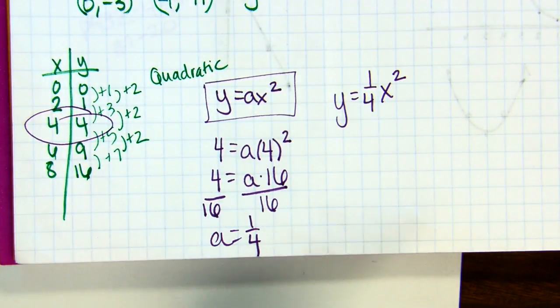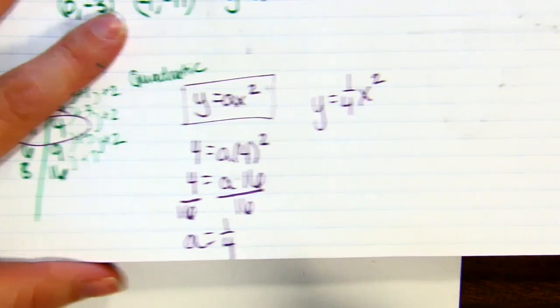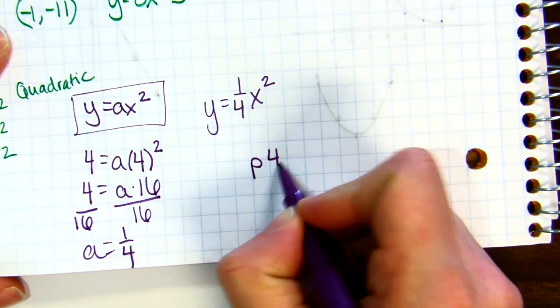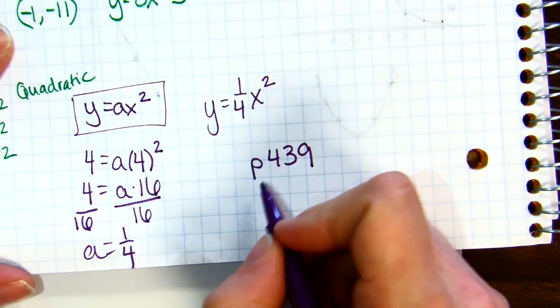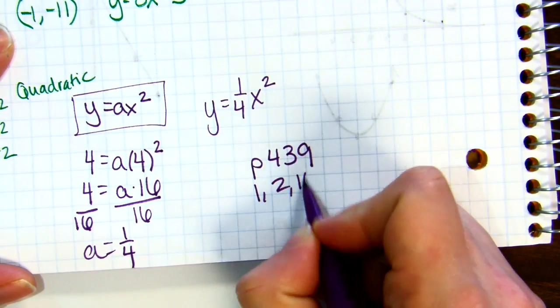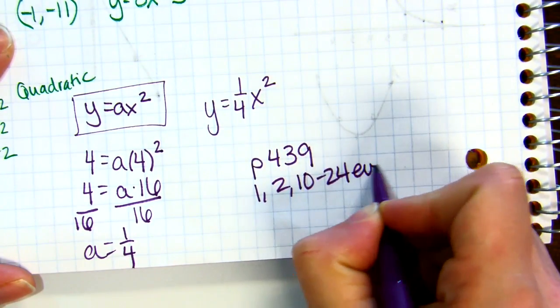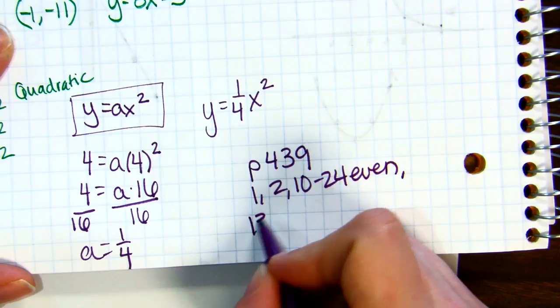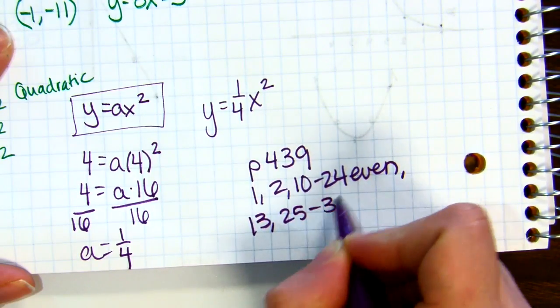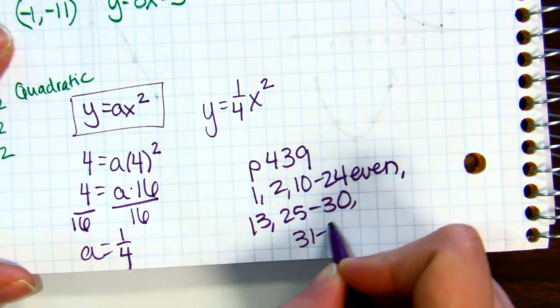So hopefully you're getting the hang of this and you can get to your homework. It is on page 439. You're going to do 1, 2, 10 through 24 even, 13, 25 through 30, and 31 through 34.